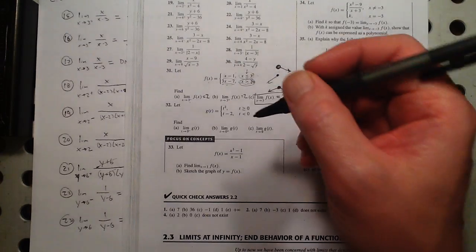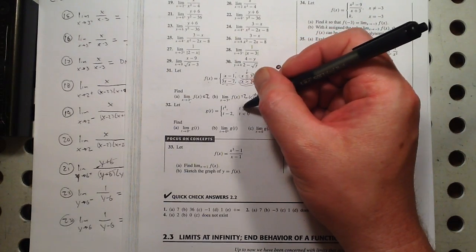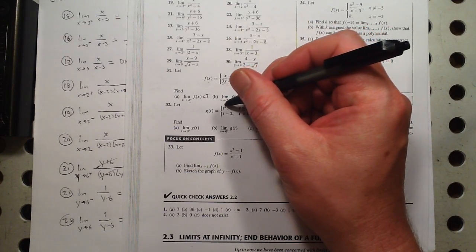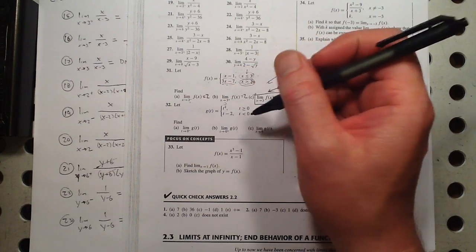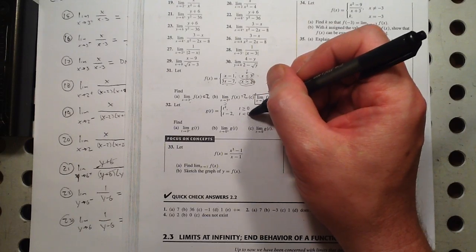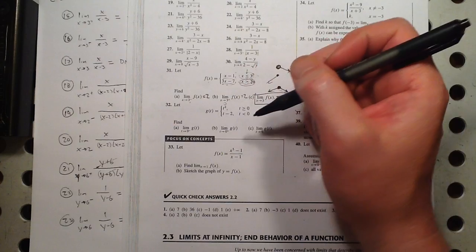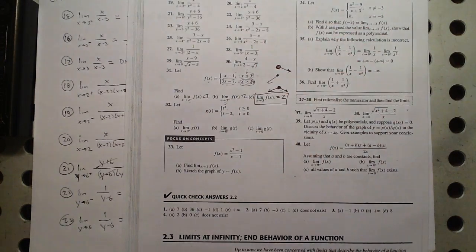All right, last one. So same idea. When t is greater than or equal to 0, this is the rule for the function. So I could plug 0 in here, and I get 0. And then when t is less than 0, this is the rule for the function. It's this straight line. And when I plug 0 in here, I get negative 2. So notice right off the bat that those do not agree.